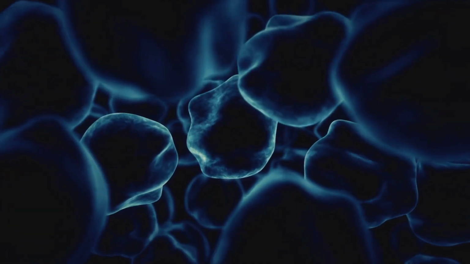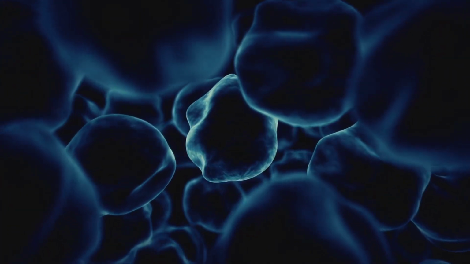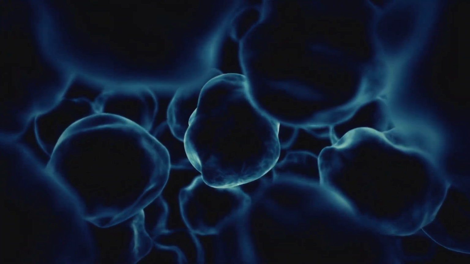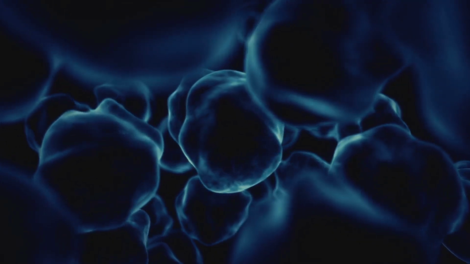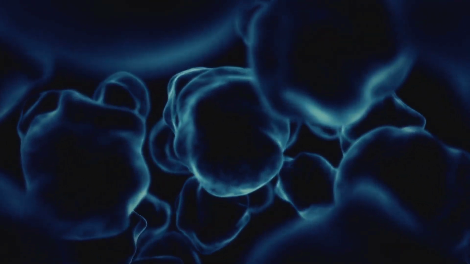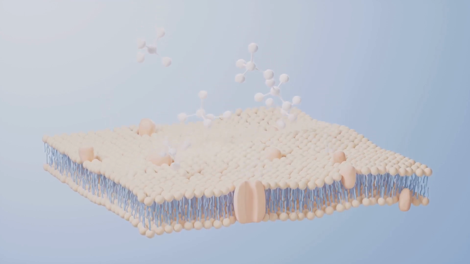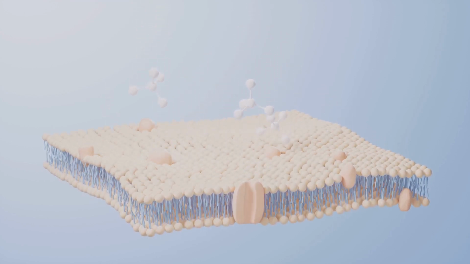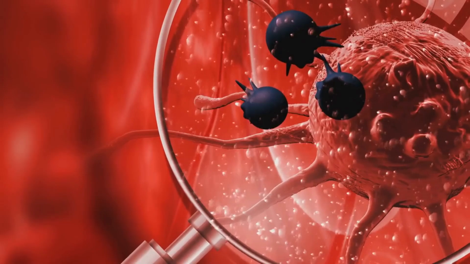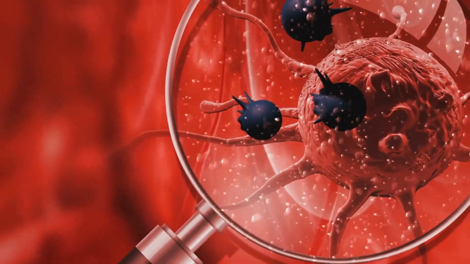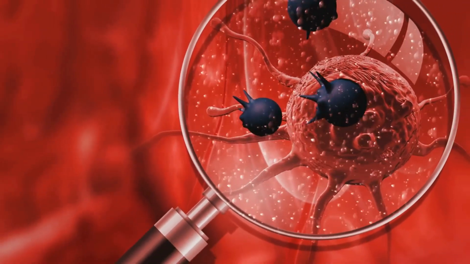Now, let's compare the fluids. Extracellular fluid is found outside the cell, while intracellular fluid is inside. They have different compositions, which is important for cell function. Hydrostatic pressure is the force of a fluid pushing against a surface, like blood against vessel walls. Osmotic pressure, on the other hand, is the pull created by solutes drawing water across a membrane.